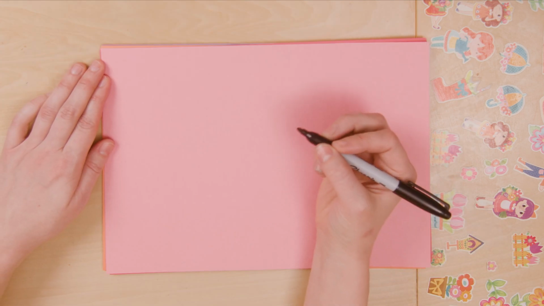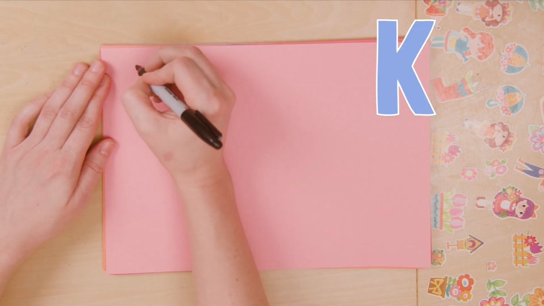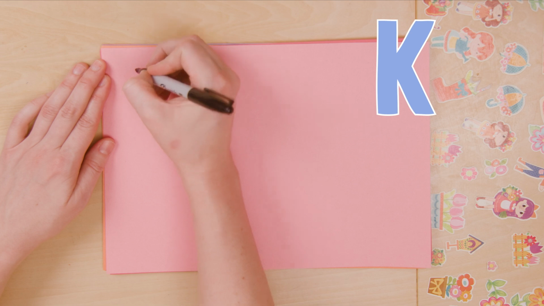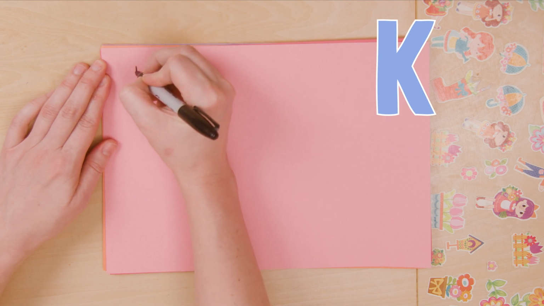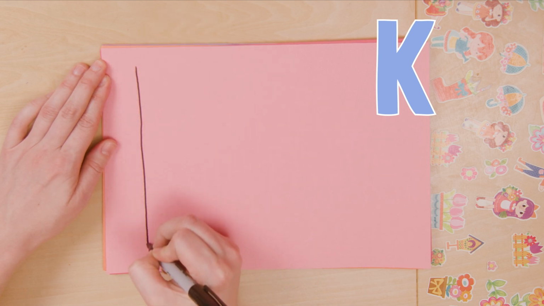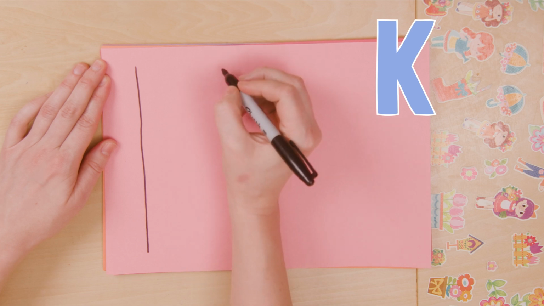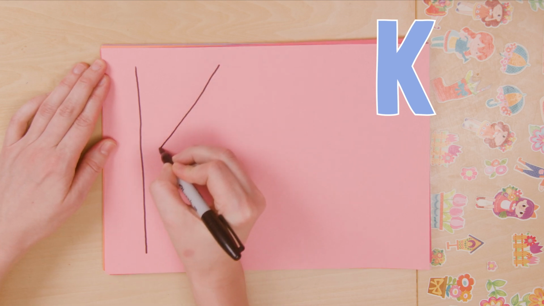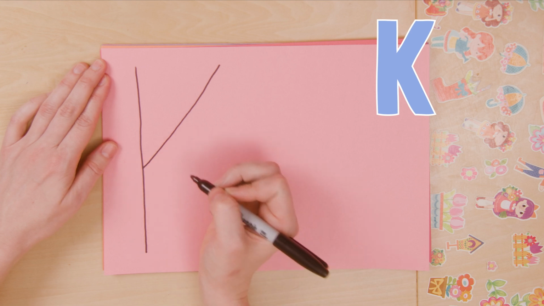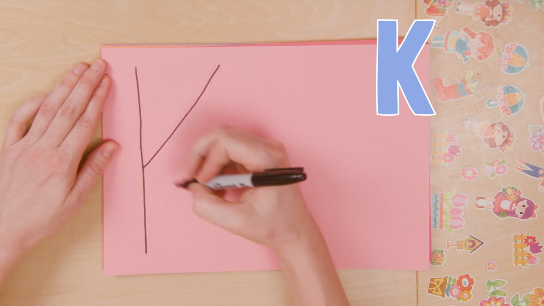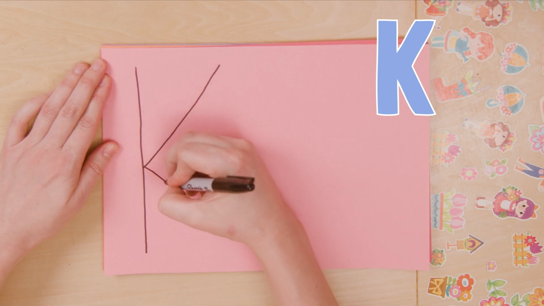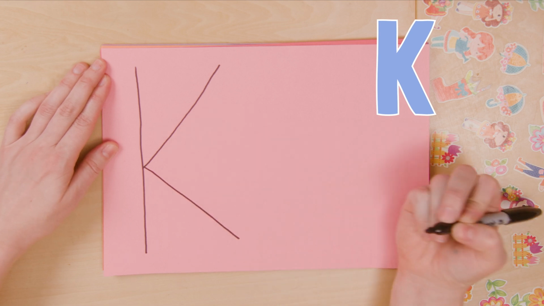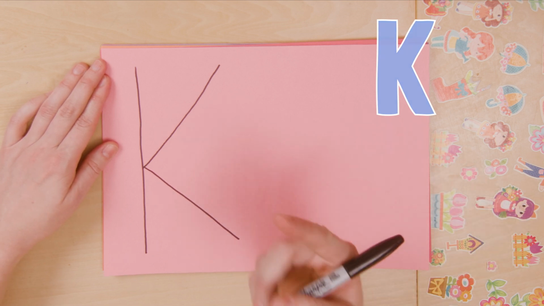Okay, now let's do the capital K. K is for Kiki. So I'm pretty good at this one. We're going to start at the top. We're gonna go down, and then we're gonna come out here, and we're gonna make a line in an angle towards the middle of the other line, see? And then we're gonna do the exact same thing, but going down. Let me show you, like that. K, that is the capital K.